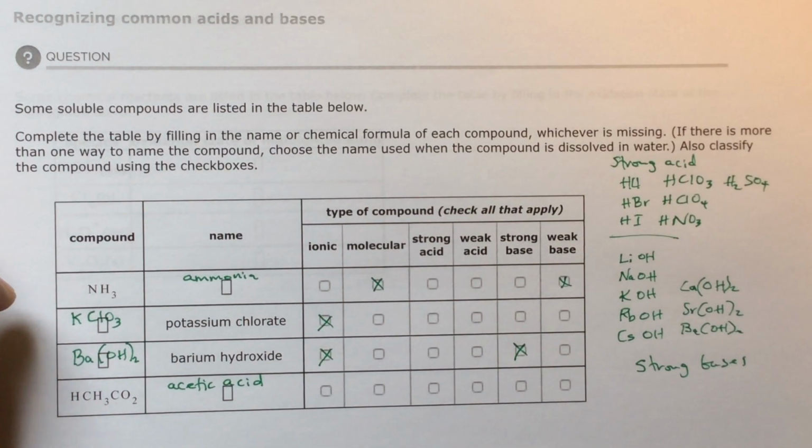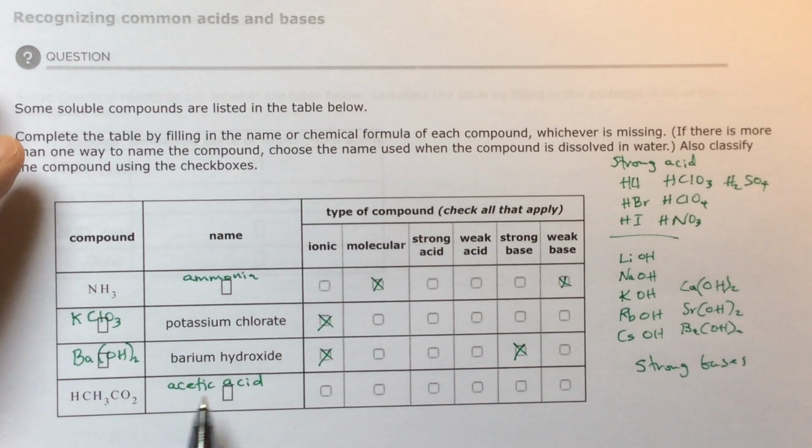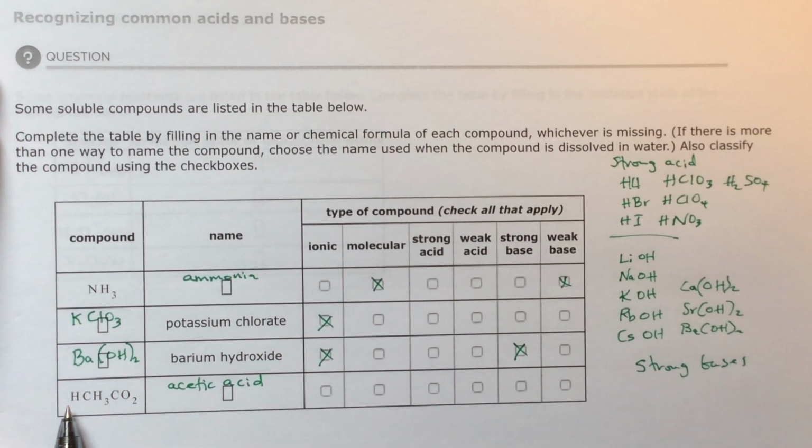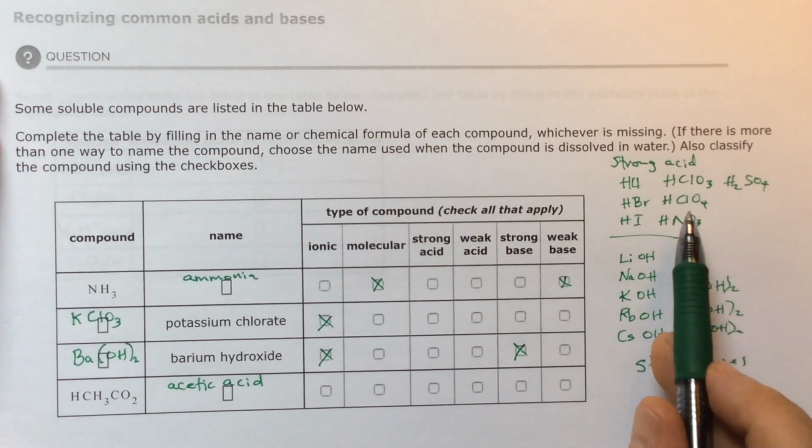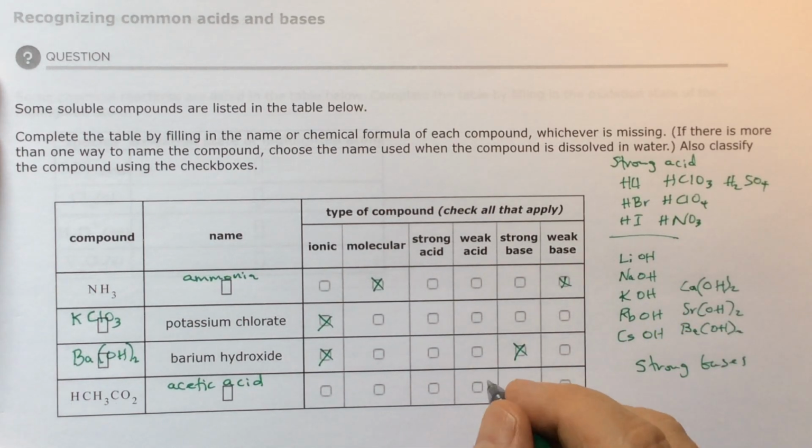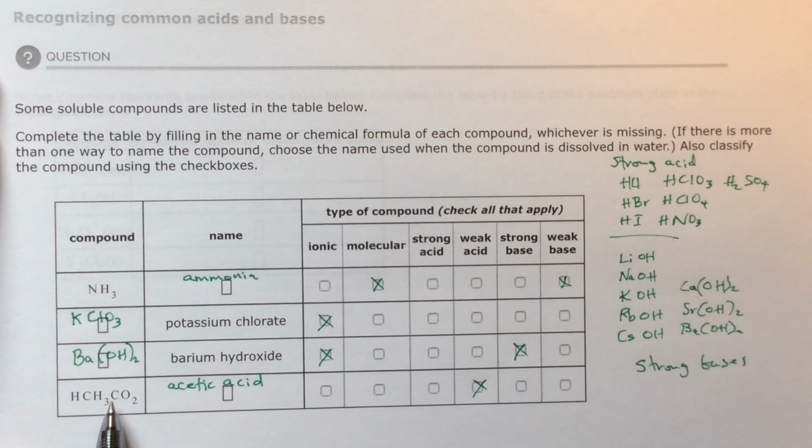Well, what about the last one? It's written as acetic acid. There's obviously an H to give. Acetic acid is not a strong acid, or it would be on this list. So it's definitely a weak acid. Is it molecular or ionic? Well, I've got nonmetal, nonmetal, nonmetal, nonmetal, nonmetal. Everything is nonmetals, so it's molecular. Okay, and so just little by little, you'll get this.